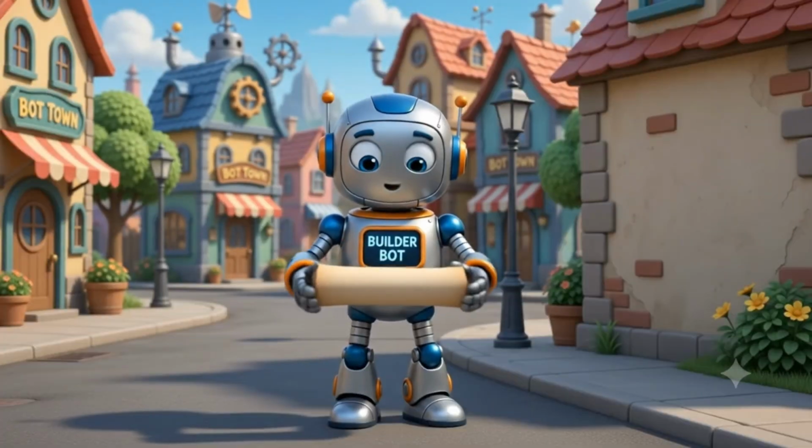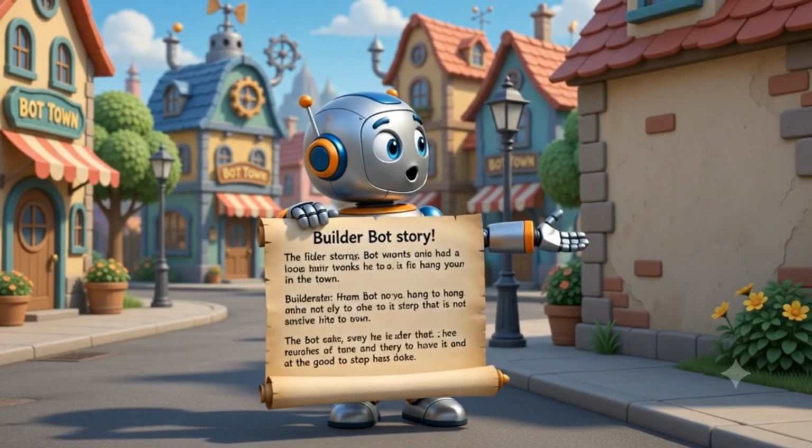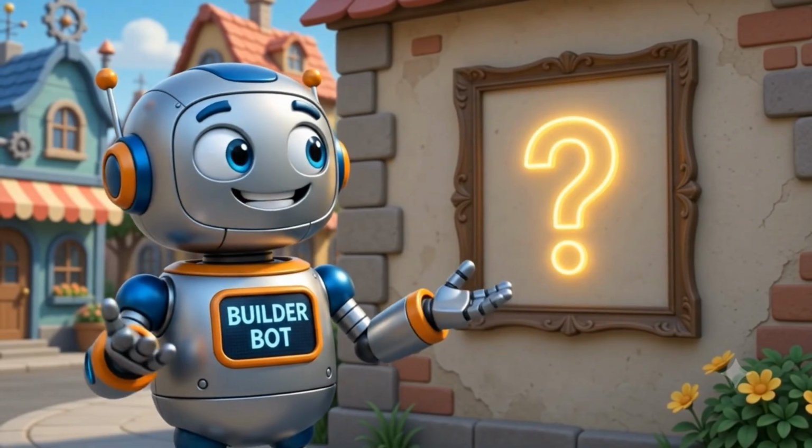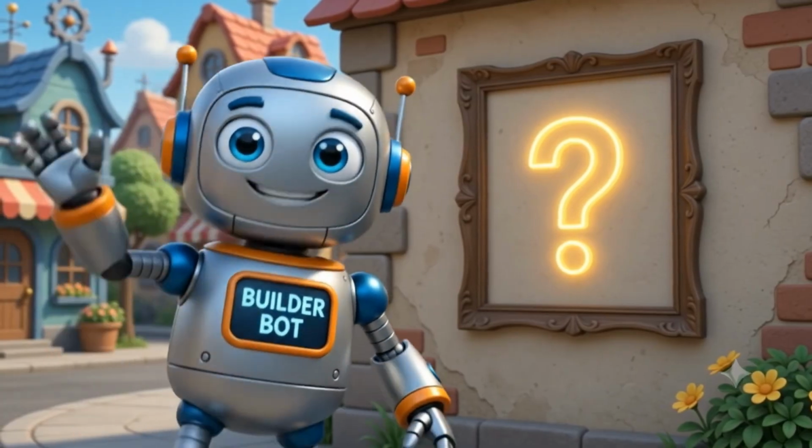Next time, Bot wants to hang a picture on the town wall, but he'll find a very strange tag, one that doesn't need closing bread at all.